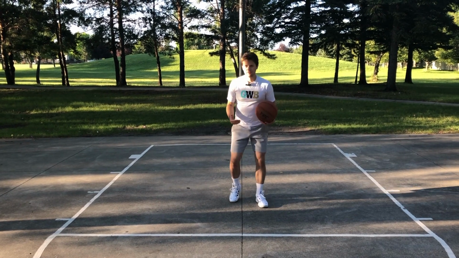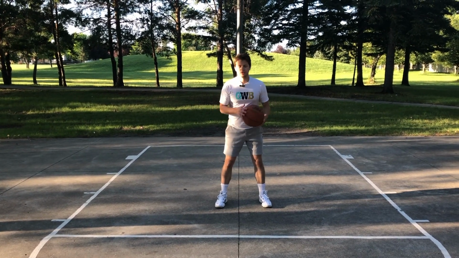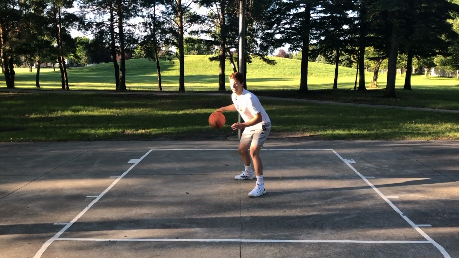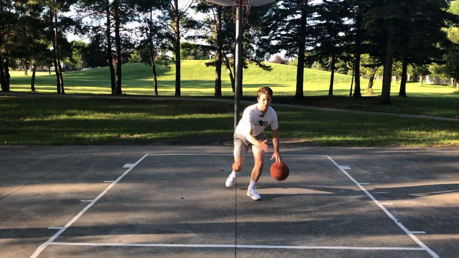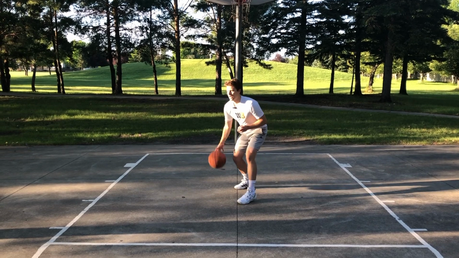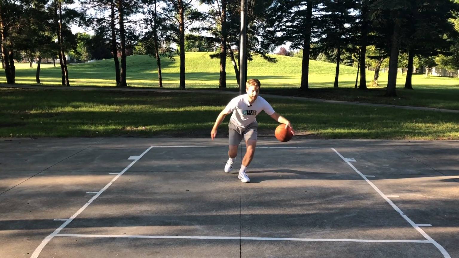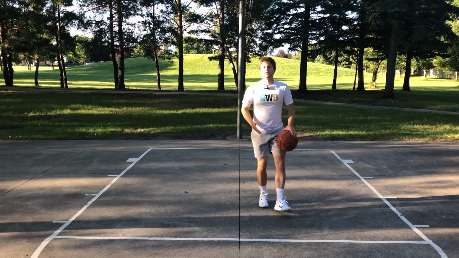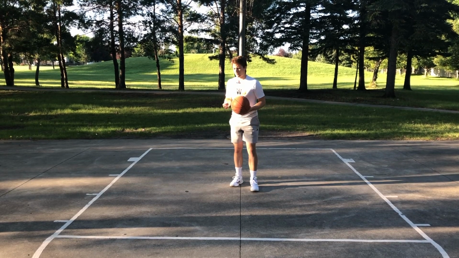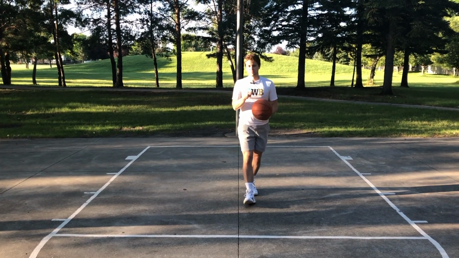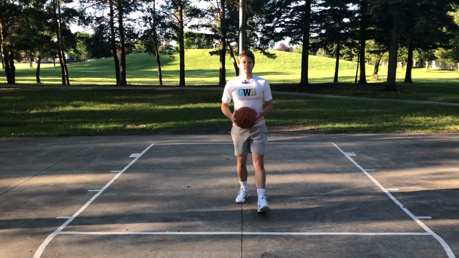Now, if you don't have any space between you and your defender as you are pulling it back, we can go through the legs and attack. You can also pull it behind the back, wrap it around and attack. So if that space is not there to push it across your body, you can utilize that as well.